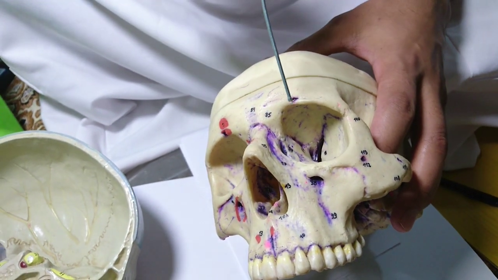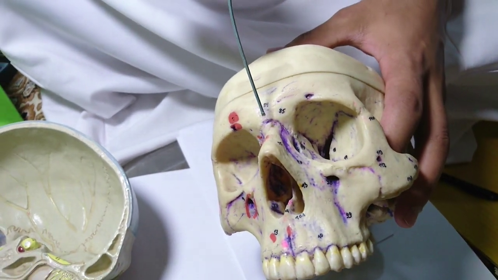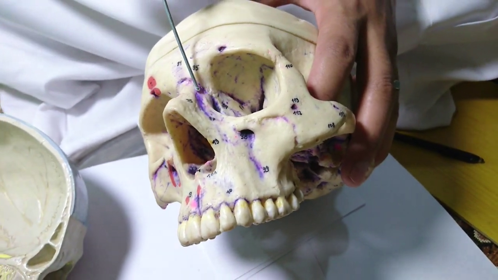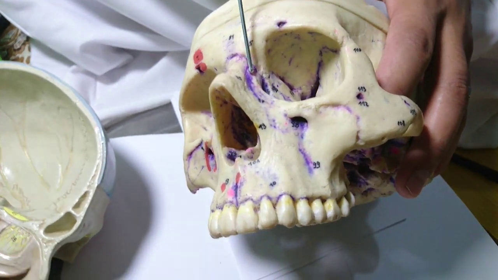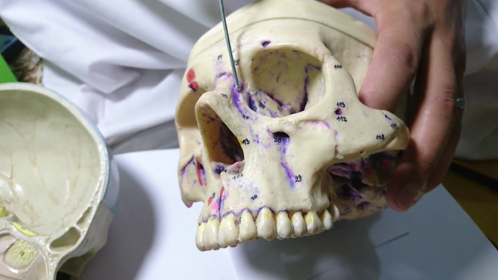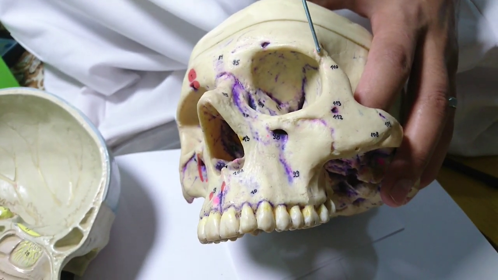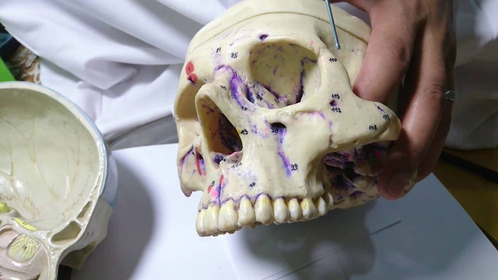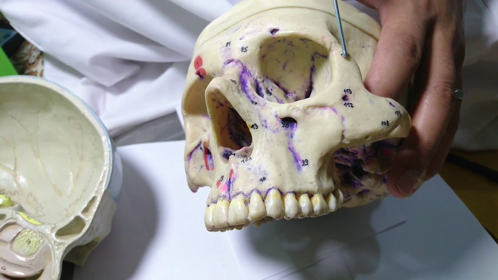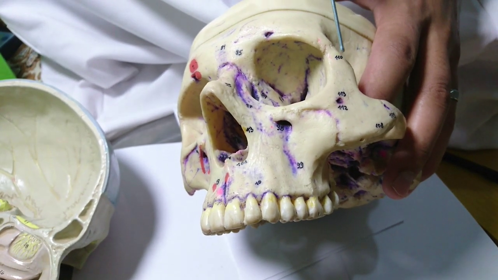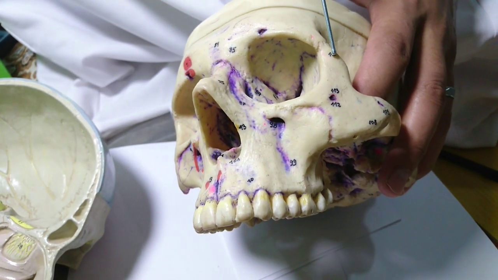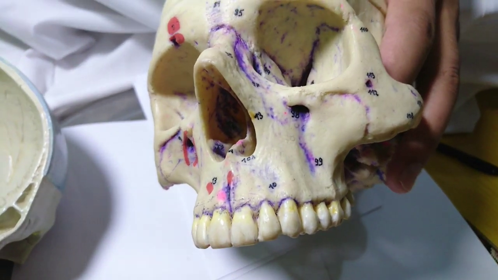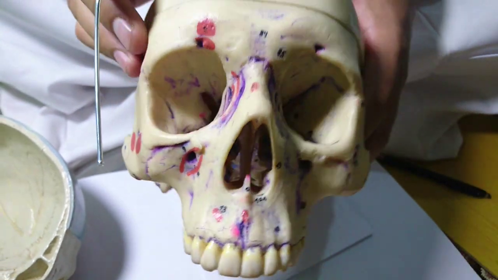Frontal bone articulate medially with the nasal bone. هاي المنطقة سميتها الناسيون. And with the frontal process of the maxillary bone. And laterally articulate with the zygomatic bone through the frontal process of the zygomatic bone. This main feature of the frontal bone.